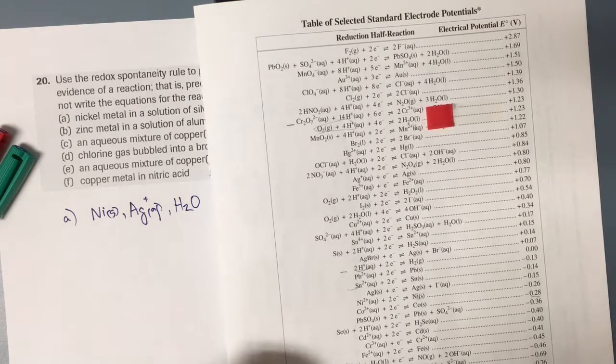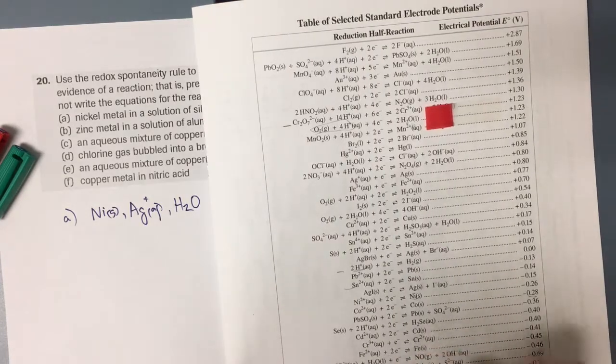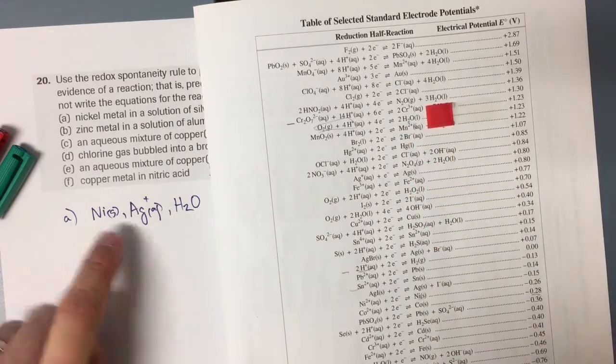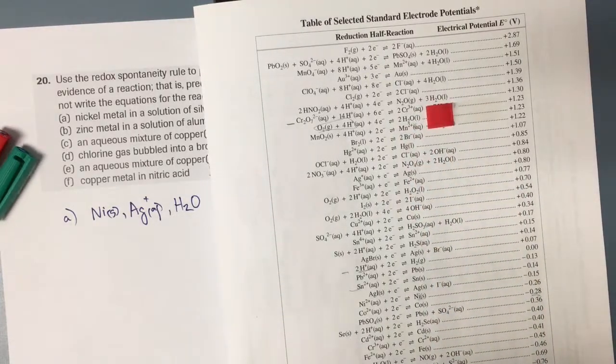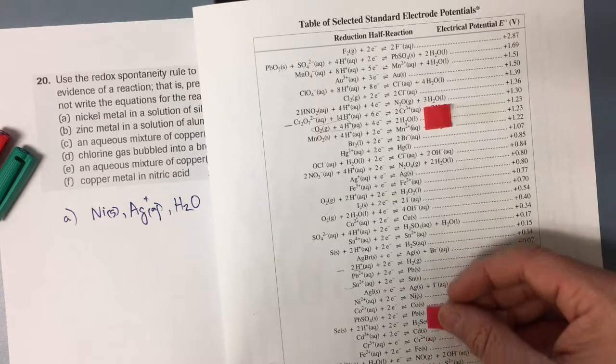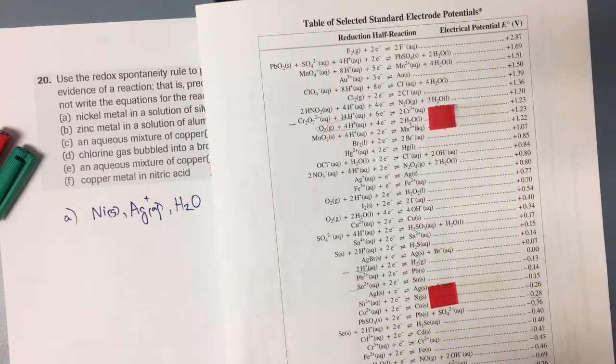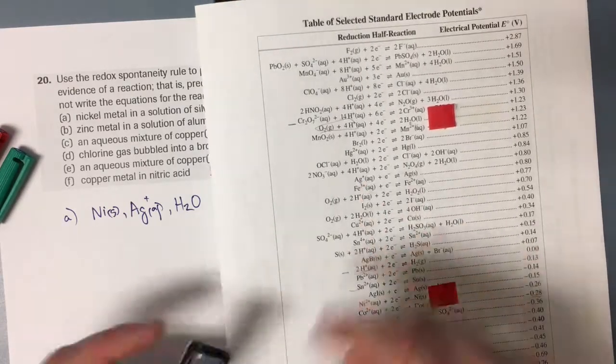So water is listed in both places on the data booklet, down here and up here by themselves. Then I've got nickel solid, and nickel solid is going to be a reducing agent, and it's listed here. And I also have silver ions, and silver ions are listed here.